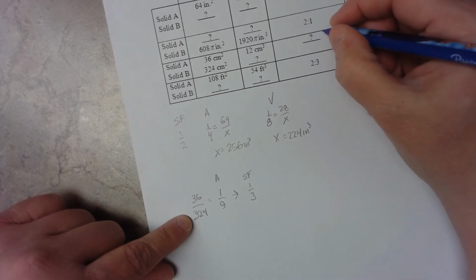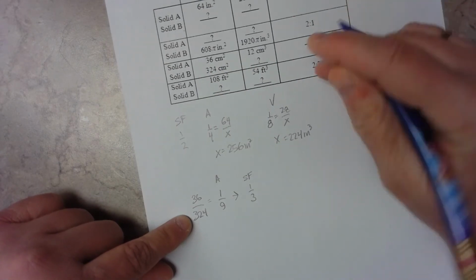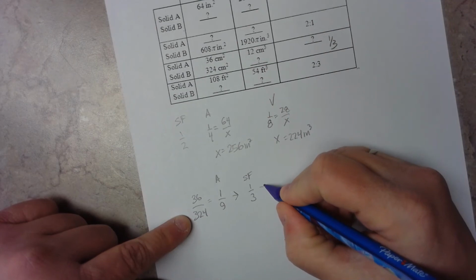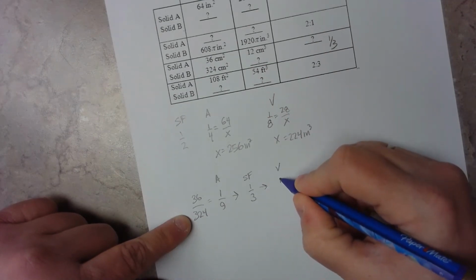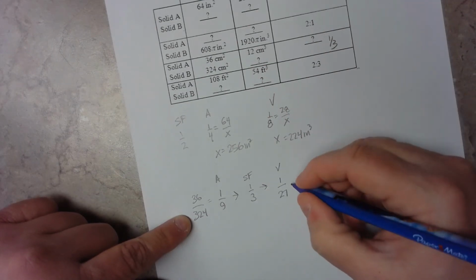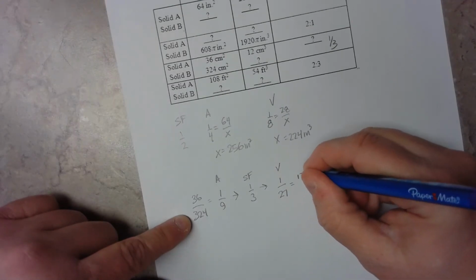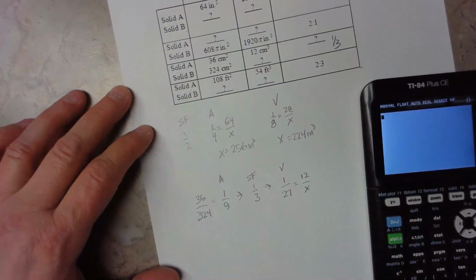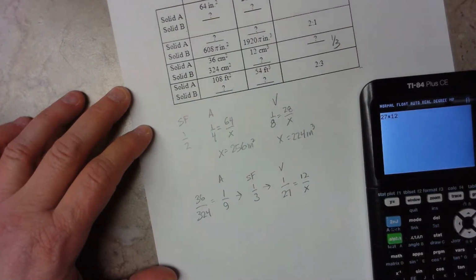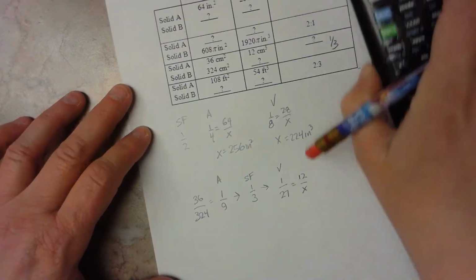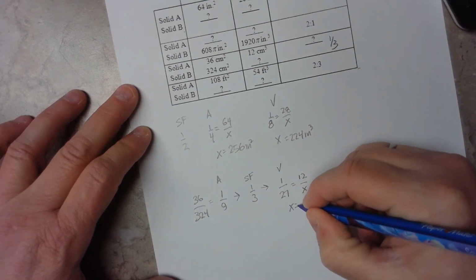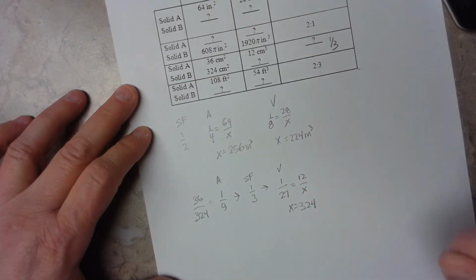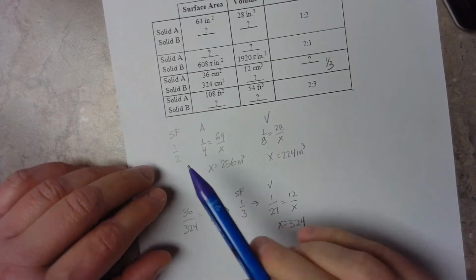So first of all, scale factor is 1/3. And now ratio of volumes. To get volumes, I need to cube, so 1 over 27 equals 12 over x. So 27 times 12, 324. So x equals 324.